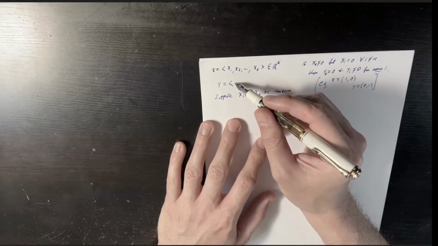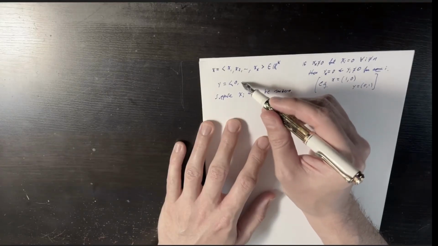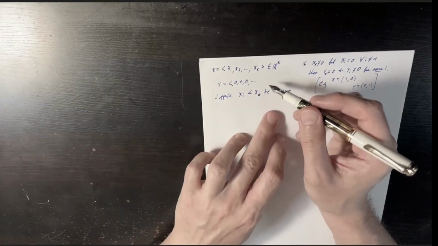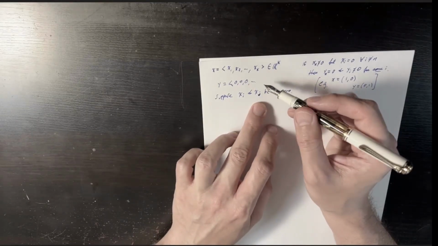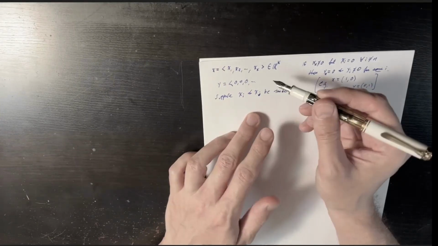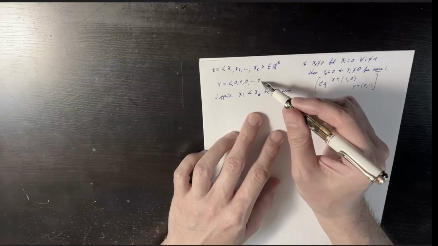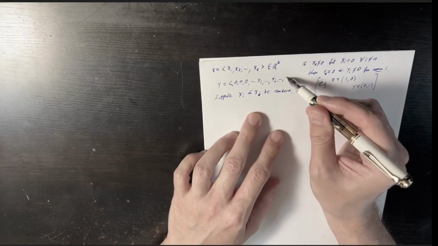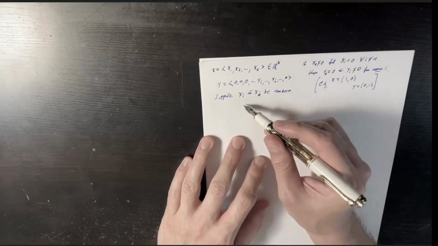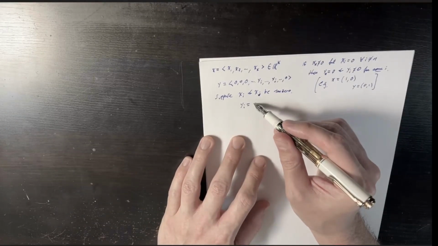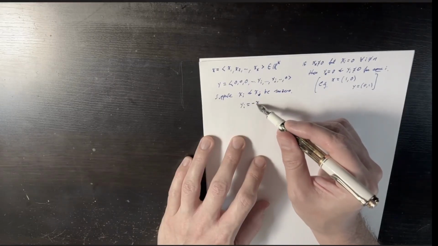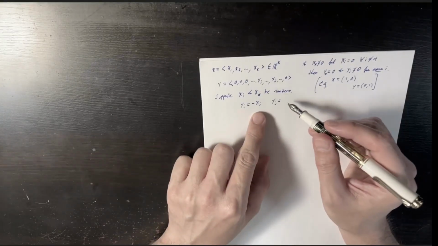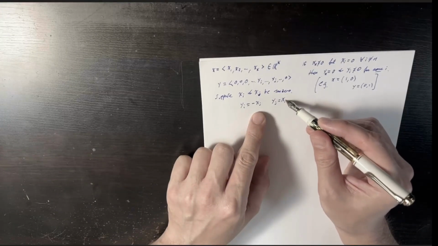And let y be filled with zeros, except for the y_i and y_j th entries. All you're going to do is let y_i be the negative of x_j, and let y_j be x_i. Yeah, that's right.